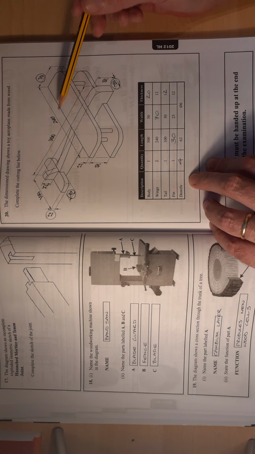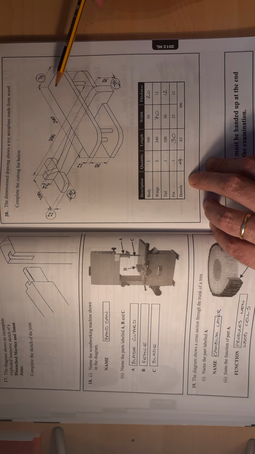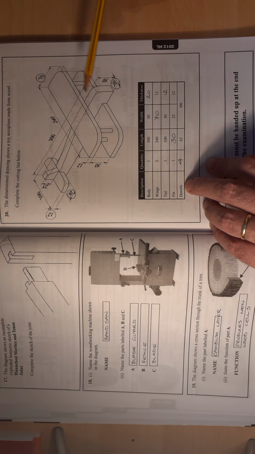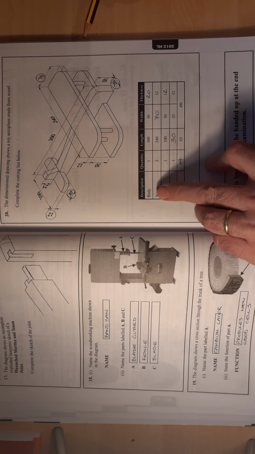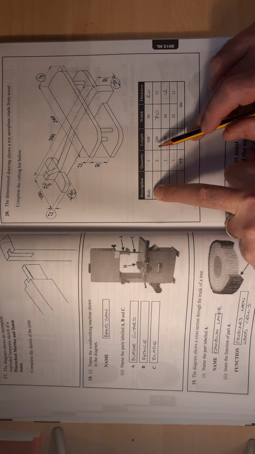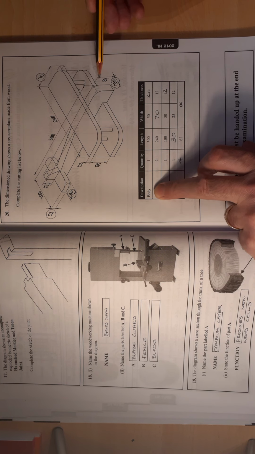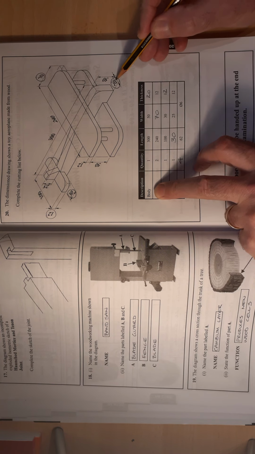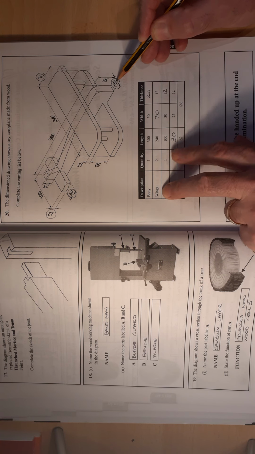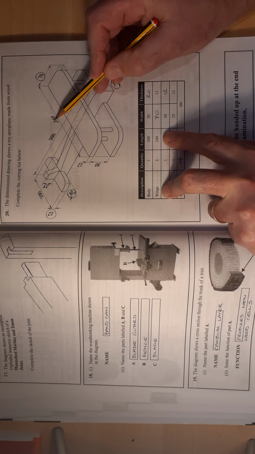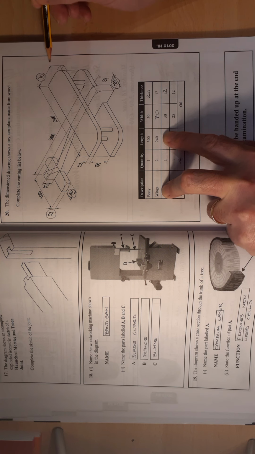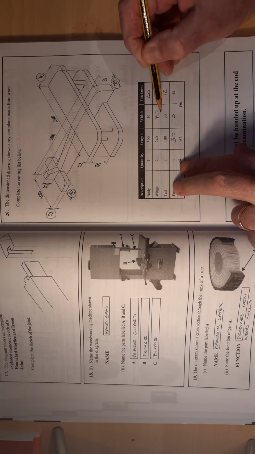In question 20, there's a diagram of a plane and a cutting list down below. There are a number of measurements missing from the cutting list. So the body of the plane is 300 long, there. It's 50 wide, there. And it's 20 thick. There's the 20 thick. The wings are 240 long, which is that measurement. And they're 70 wide. That's the missing measurement there.